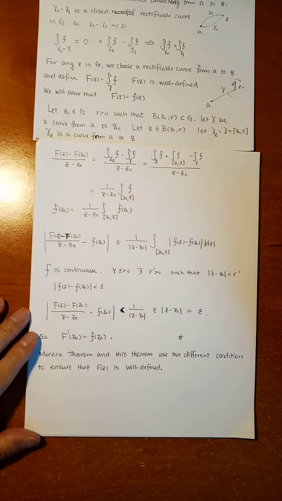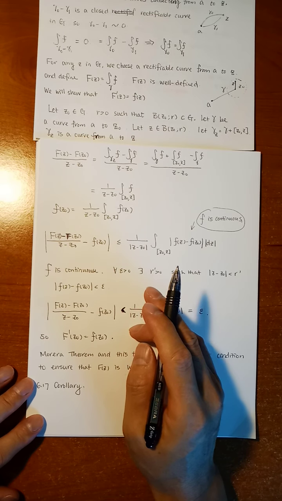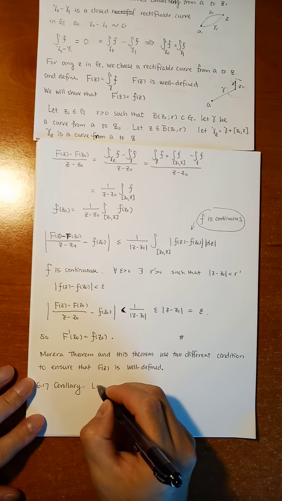And that's why in the Moreira theorem they only require f to be continuous, because the well-definedness is guaranteed by another condition. All right, so one quite interesting corollary from this is the following.